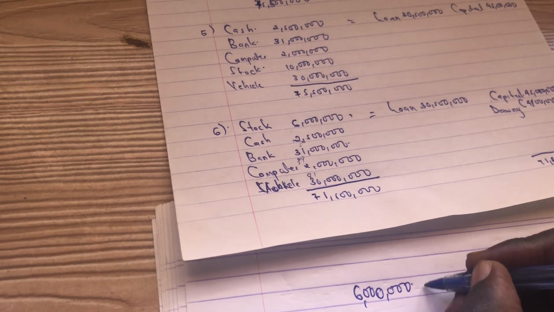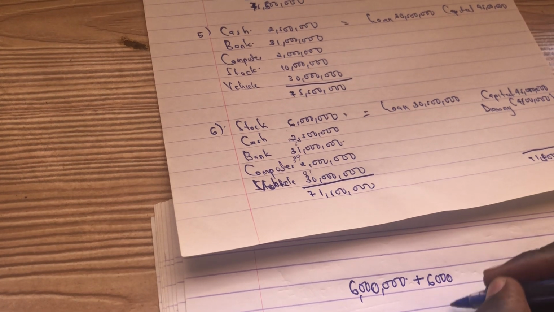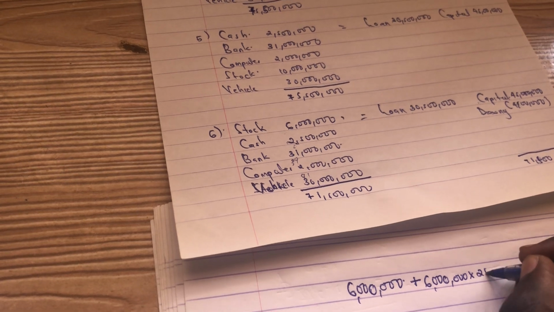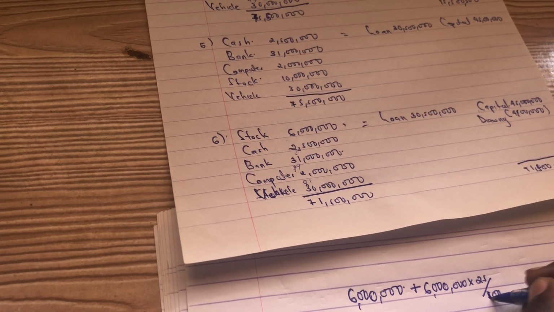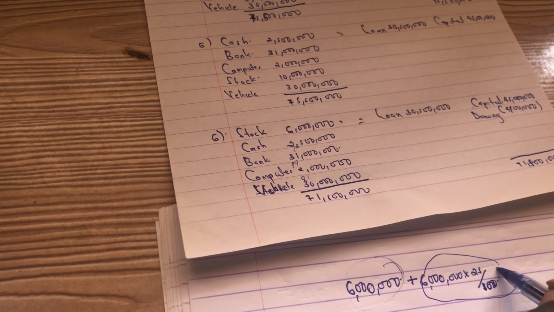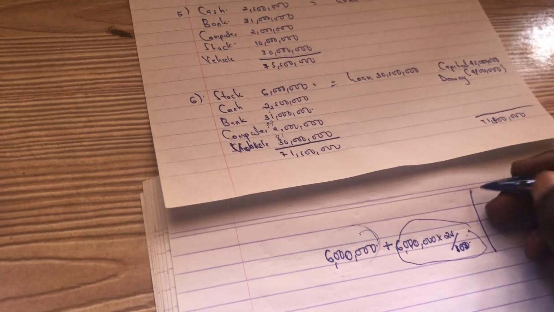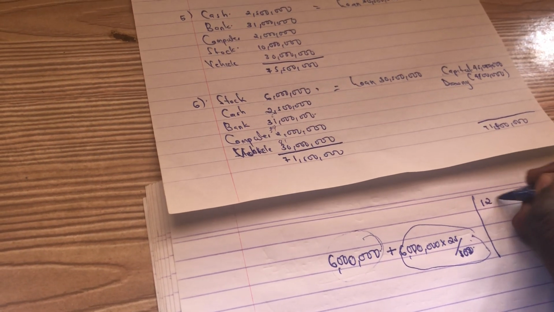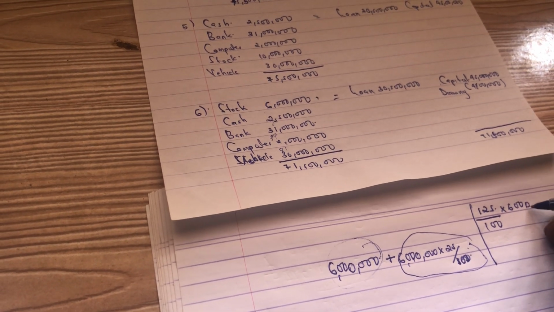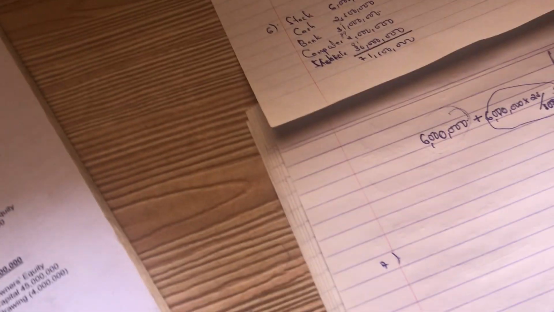Are we together? And they sold it at a profit, so you add the profit to get the actual money that they got, plus the profit here of 25%, which is 25 over 100. Are we together? Because this is the money that they got, plus this is the interest that they got. They got an interest of 25% on the 6 million. So you can do it like that. Or many times, some people prefer to use 125 over 100 times the 6 million to get the actual amount of money that this person got from selling this mabati.